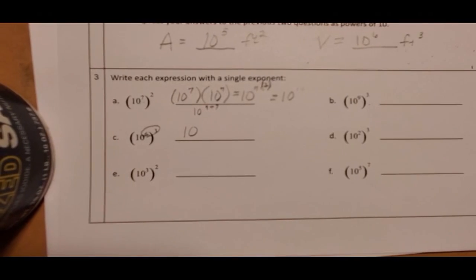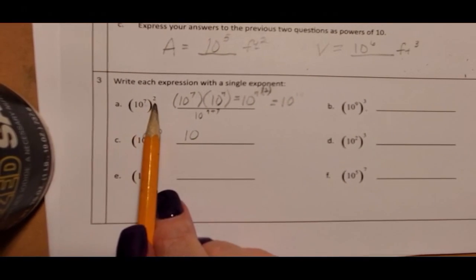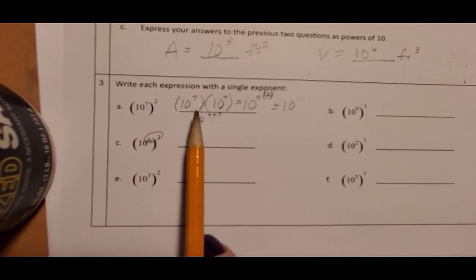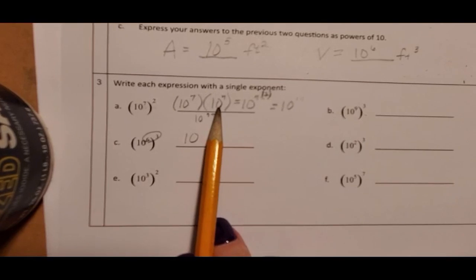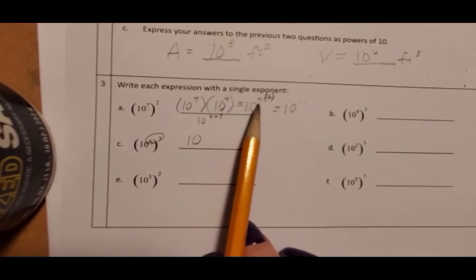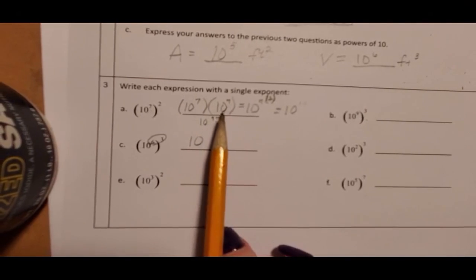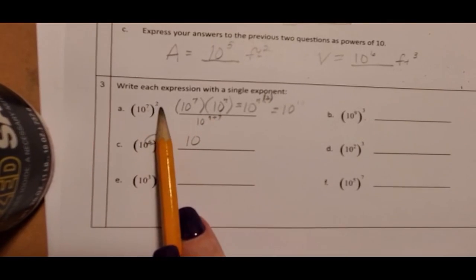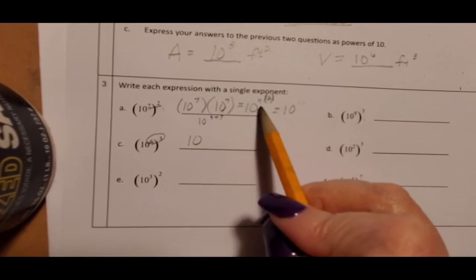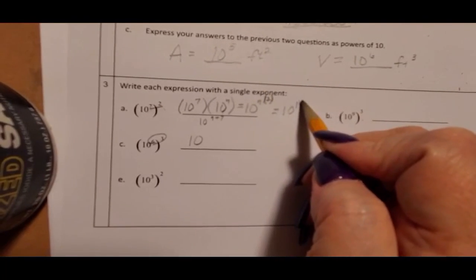For question 3, it says write an expression with a single exponent. We have 10 to the 7th power squared, or 10 to the 7th power raised to the 2nd power. That means 10 to the 7th multiplied times itself twice. Well, we know from previous that we can add the exponents, 10 raised to the 7th plus the 7th power. But 7 plus 7 is simply 7 times 2. So when we have a power raised to a power, we can multiply the exponents to find that 10 to the 7th times 2 is 10 to the 14th power.